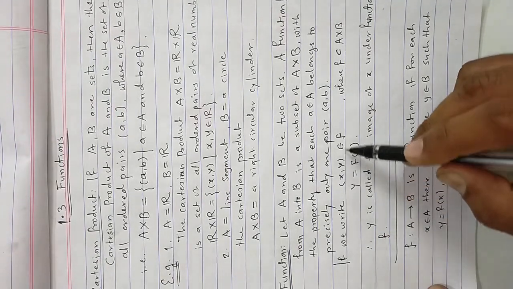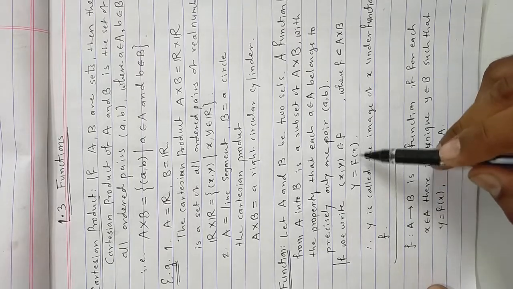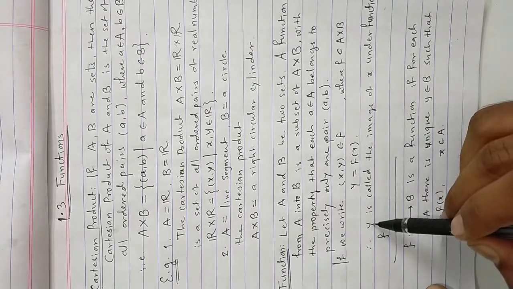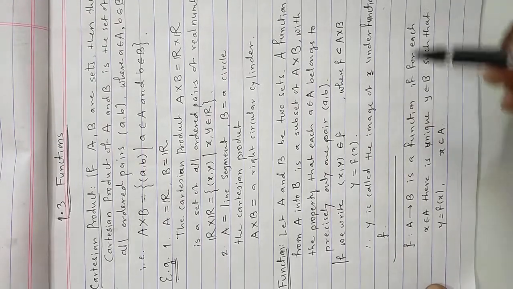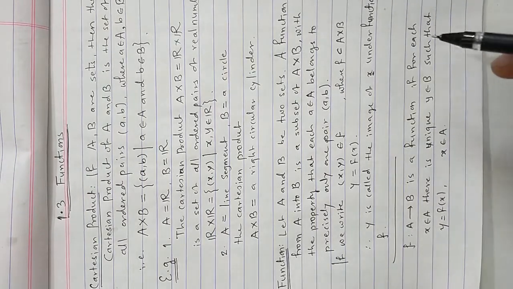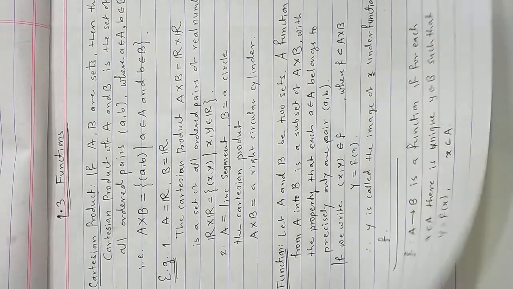Ordered pair (x, y) belongs to f means y is equal to f of x. Then we say that y is the image of element x under function f.